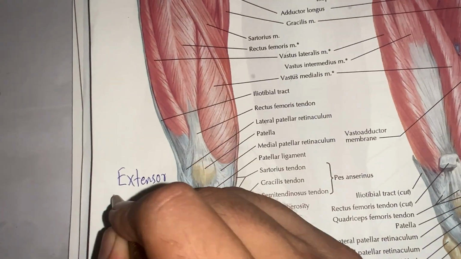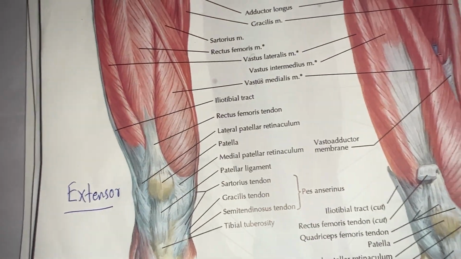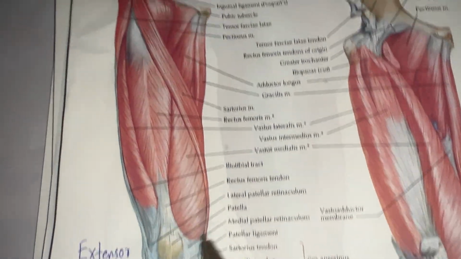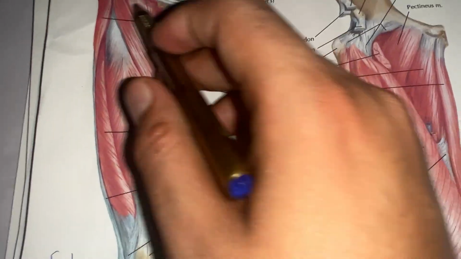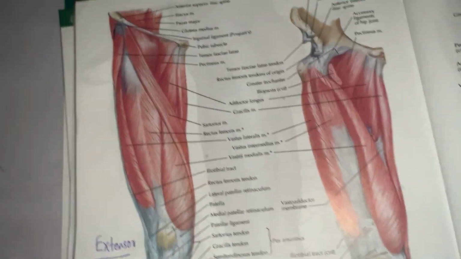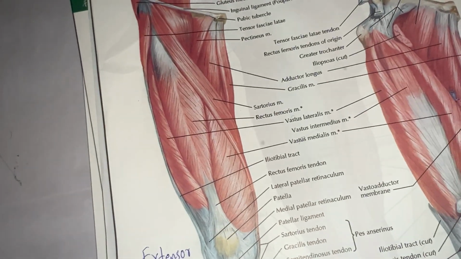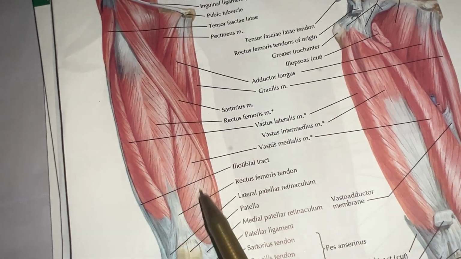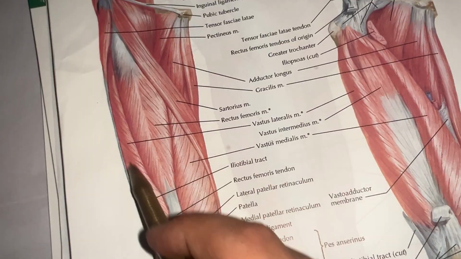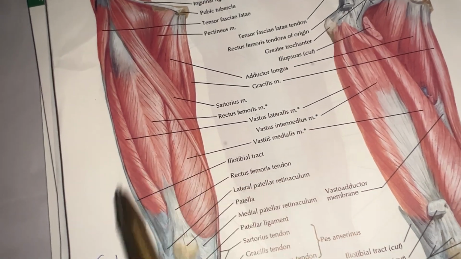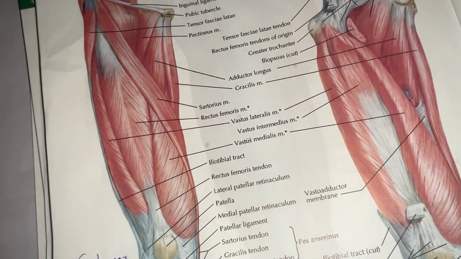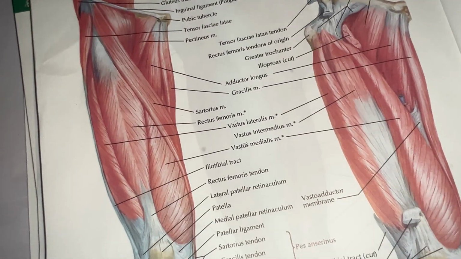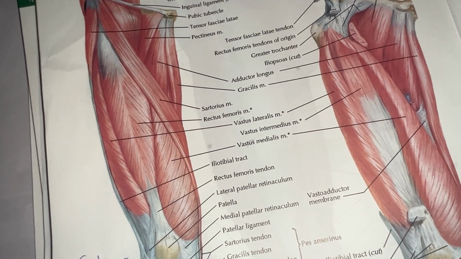It is called extensor compartment because it helps in extension of the knee joint. This is the knee joint. Okay, and this is the anterior thigh muscle of the anterior compartment of the thigh. Muscles of the anterior compartment of the thigh are divided into quadriceps femoris. These are the group of muscles which form the anterior muscles of the anterior compartment of the thigh. So quadriceps femoris has four muscles.